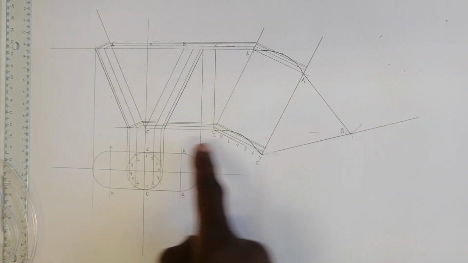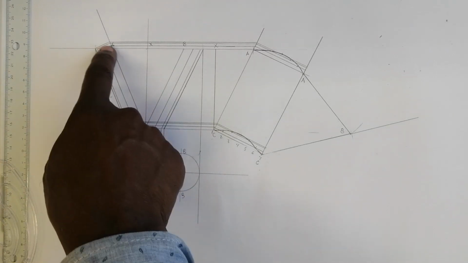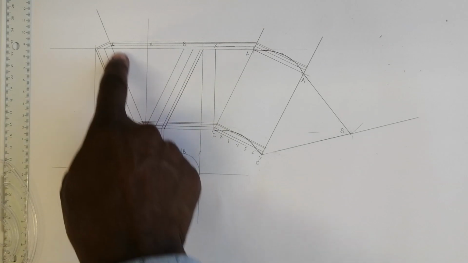from A to B. Like you can see here, from A to B, they were parallel to A to B. On top they are there.